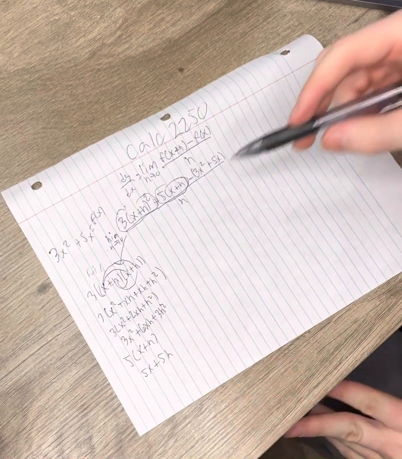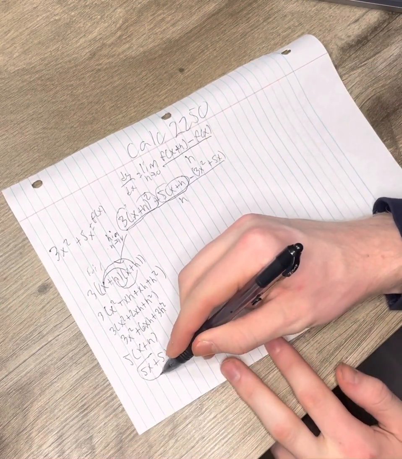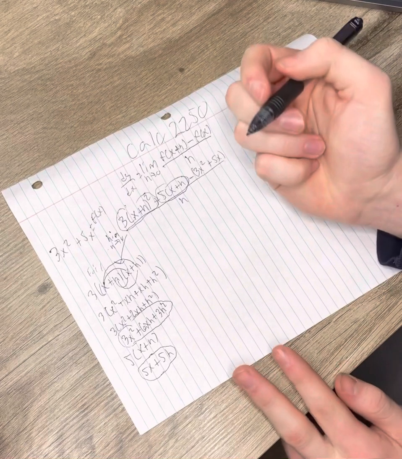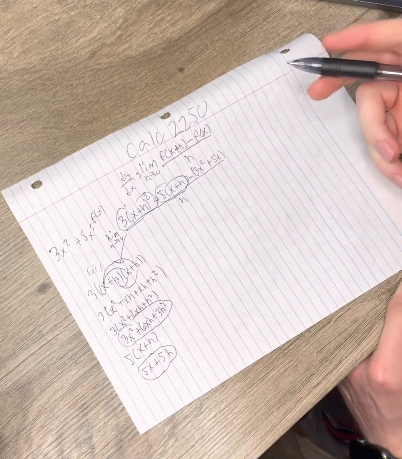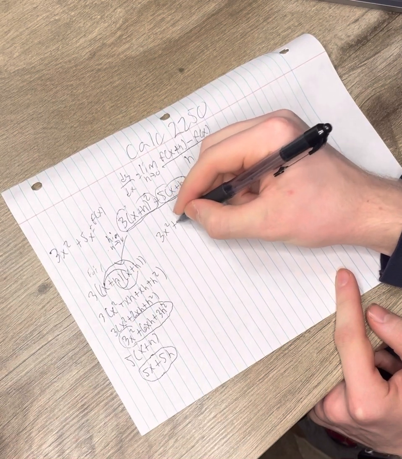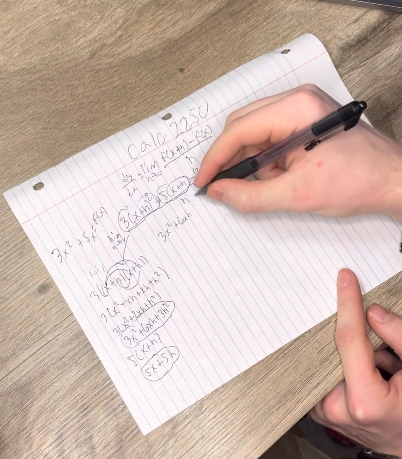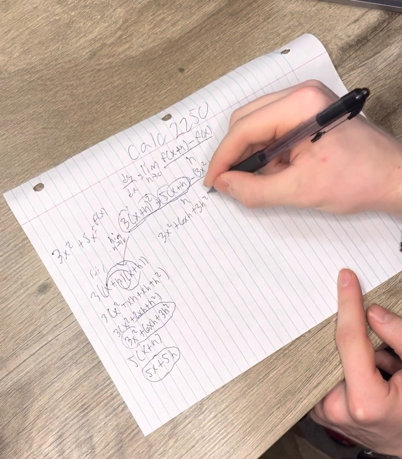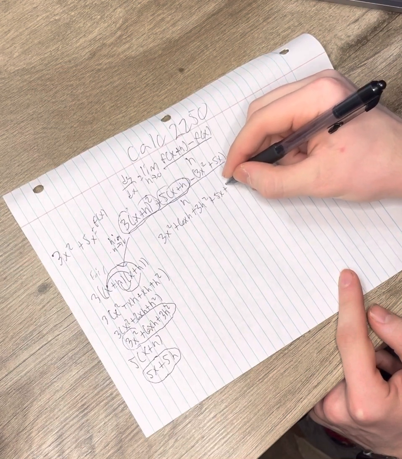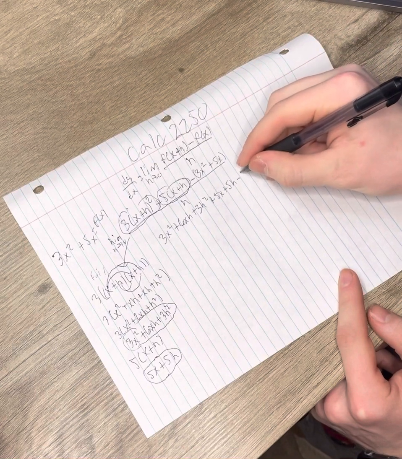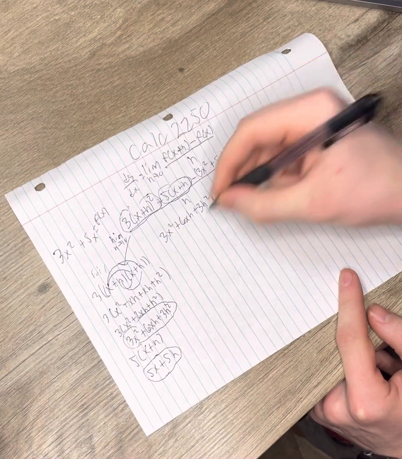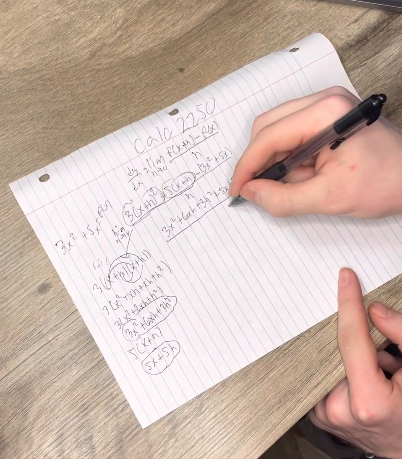Now we're ready to rewrite our limit with these now distributed numerator terms. So now we're going to write 3x squared plus 6xh plus 3h squared plus 5x plus 5h minus (3x squared plus 5x) all over h.